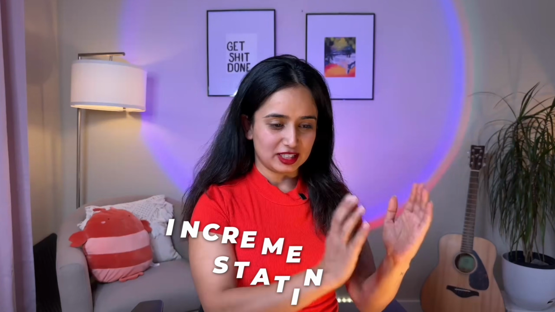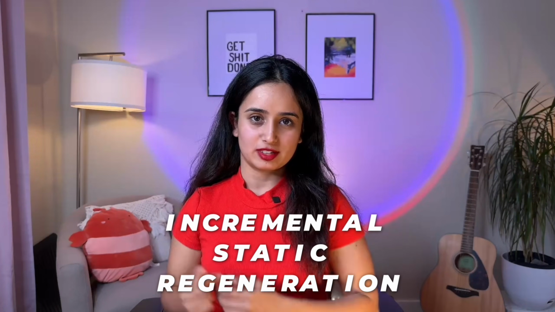And finally, there is ISR, Incremental Static Regeneration. What this aims to do is solve the problem with SSG, which is that the content could be stale. What incremental static regeneration does is that your static content incrementally regenerates after a given period of time or after a condition has been met. Let's take a look at how.